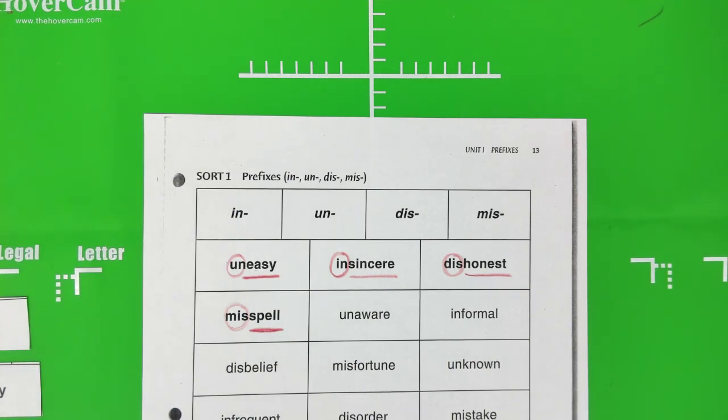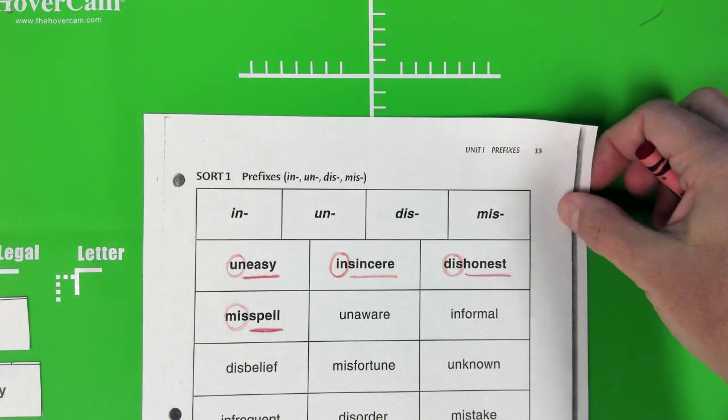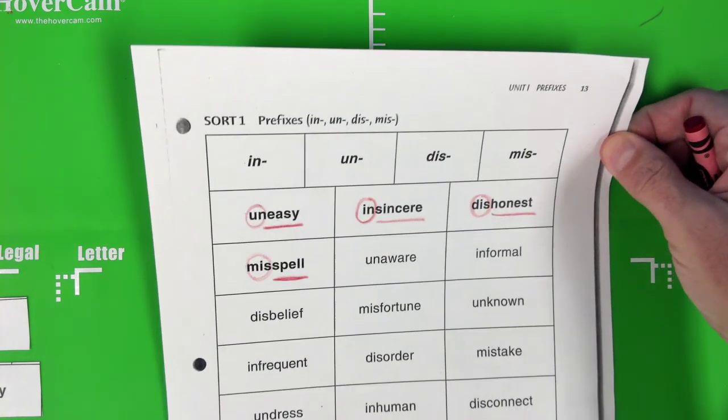One thing you need to keep in mind, you cannot just stick any prefix you want in front of a base word. You have to know which prefixes go with which base words, and you're going to have to just memorize that. There isn't a rule or anything that tells us how to do that.